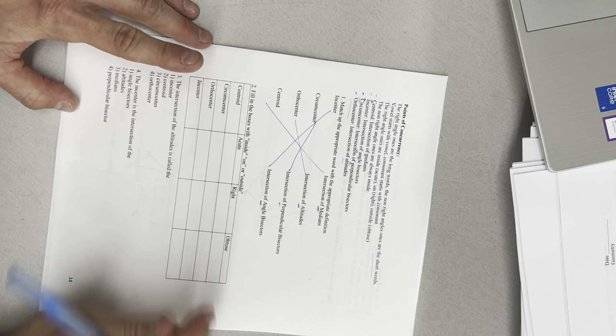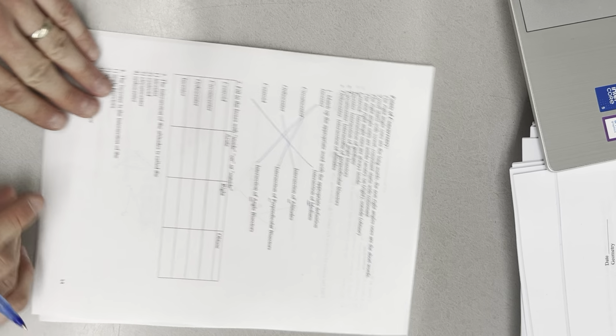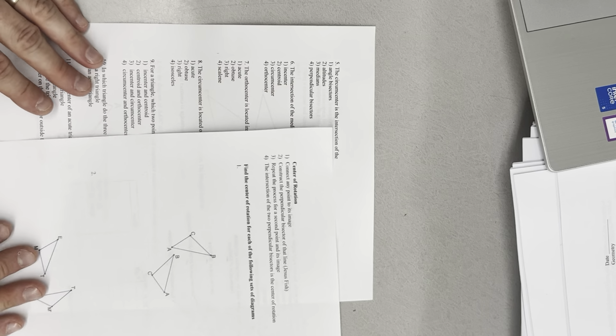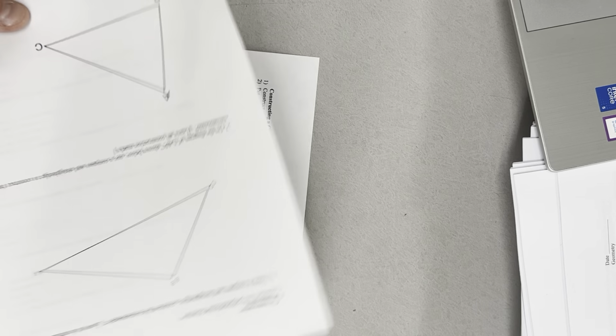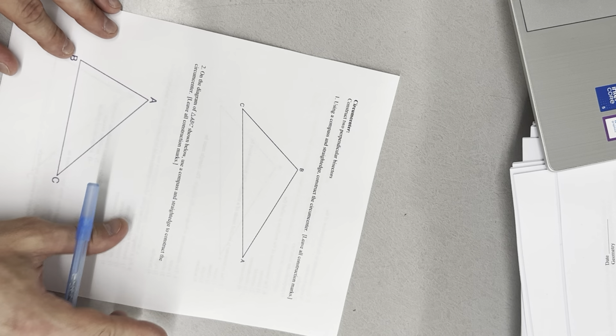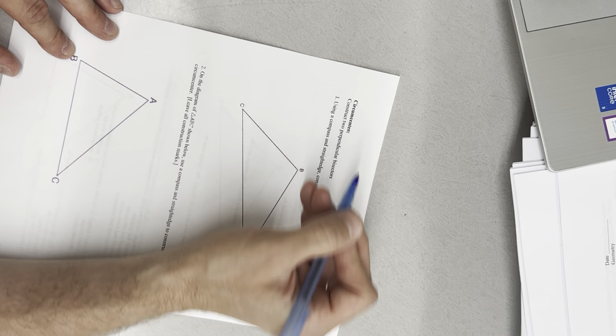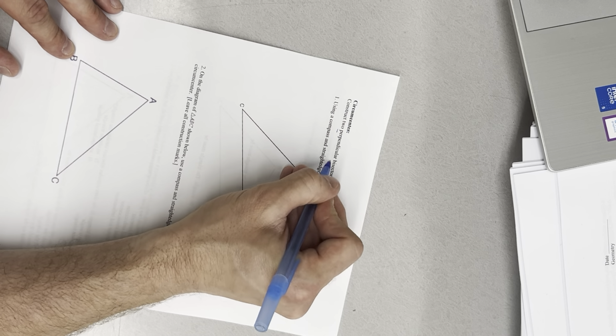I'm going to skip this next part because we don't really need it for what we're about to do. And let's get right into some constructions. So let's start with circumcenter. Circumcenter, long word, so it's right angles, starts with a consonant, perpendicular bisectors.